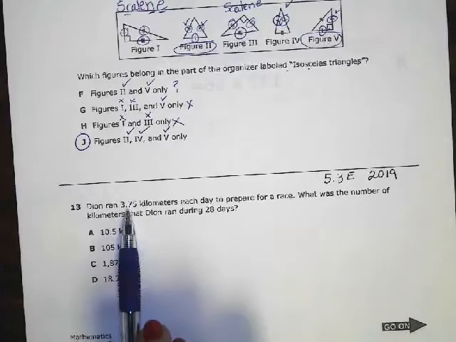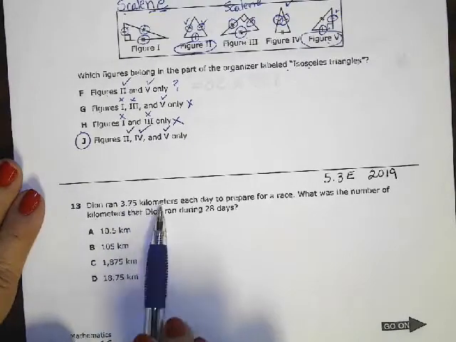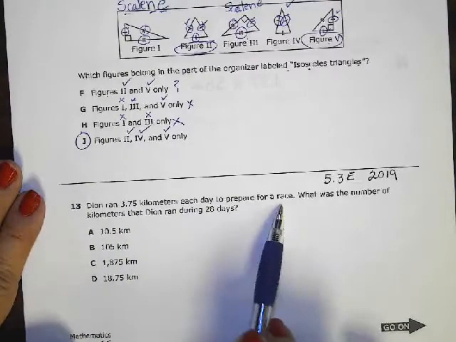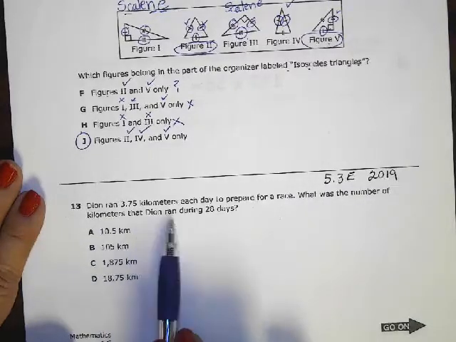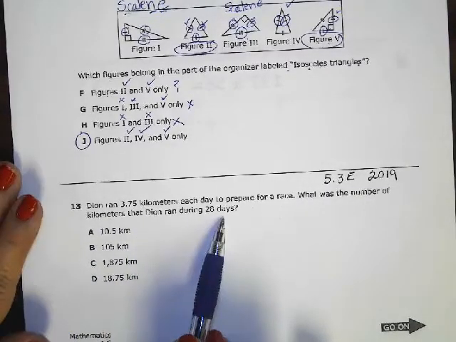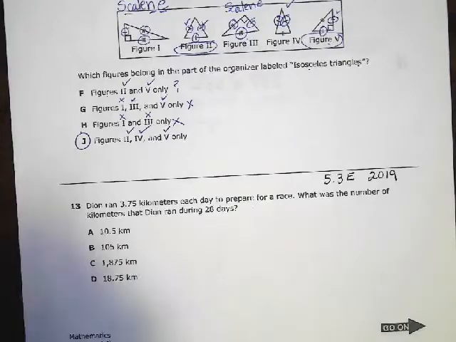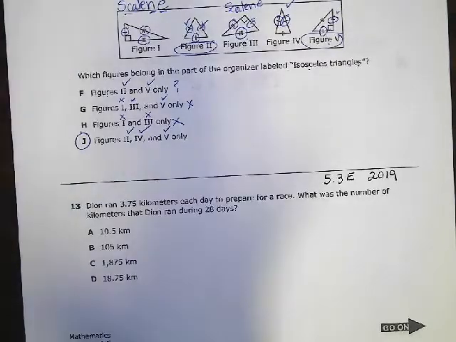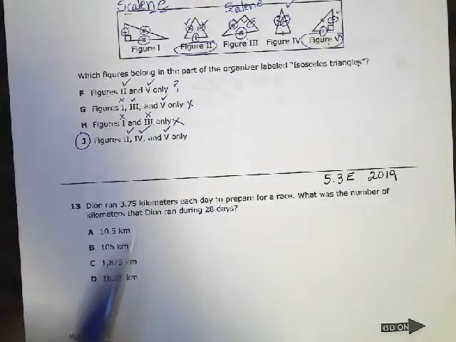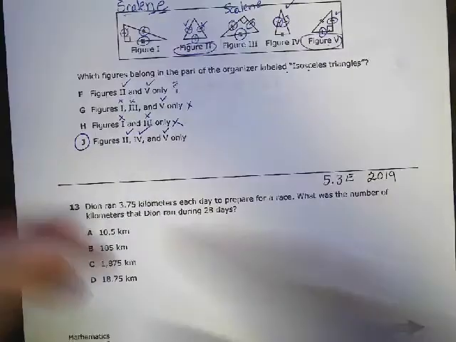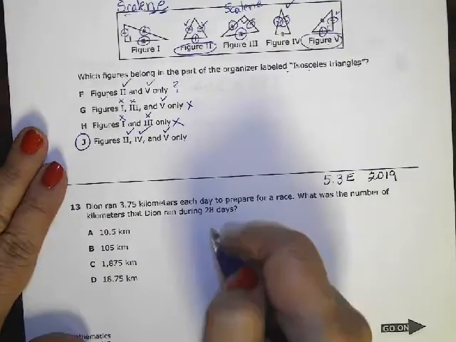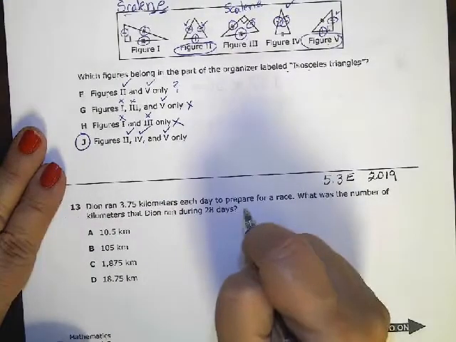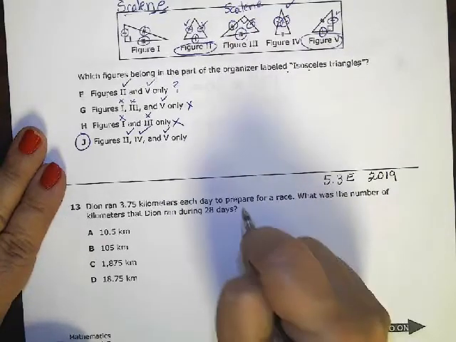Dion ran 3 7/75 kilometers each day to prepare for a race. What was the number of kilometers that Dion ran during 28 days? All right, so I have 3 7/75 kilometers in each day, and then there's a total of 28 days. So what operation will I use? I'm going to use multiplication. What are my facts?